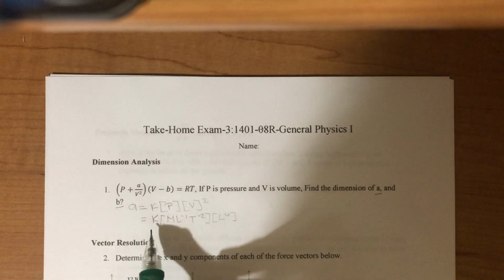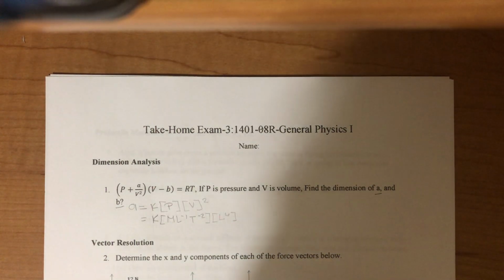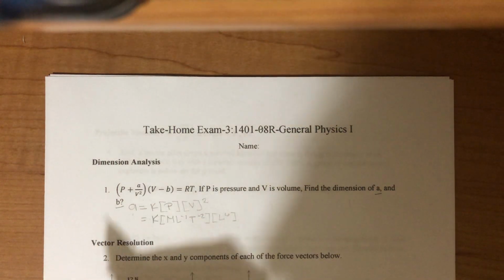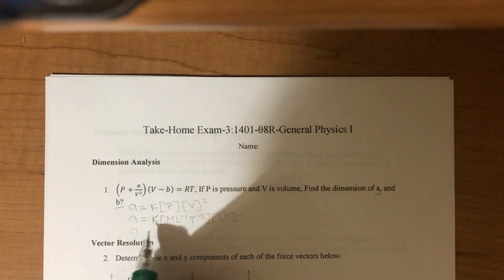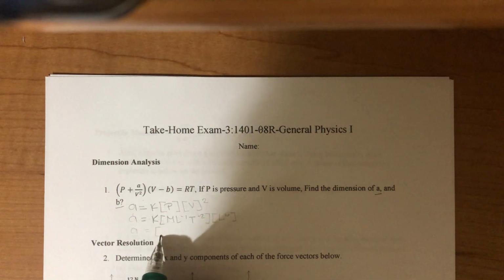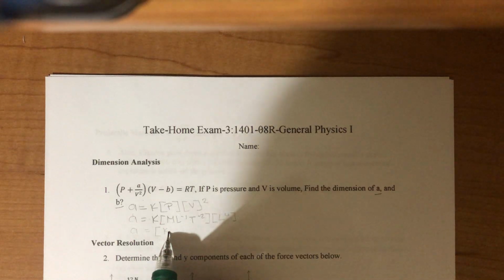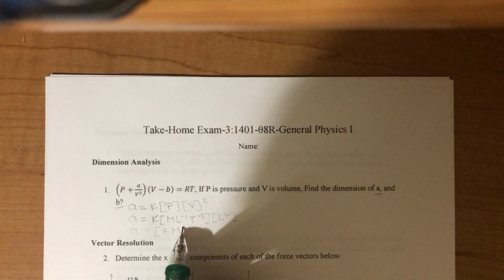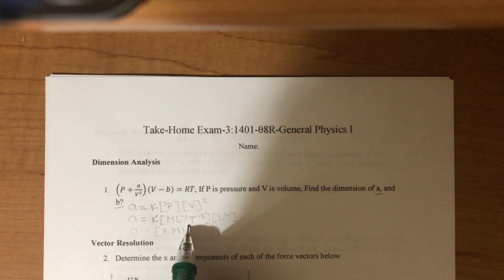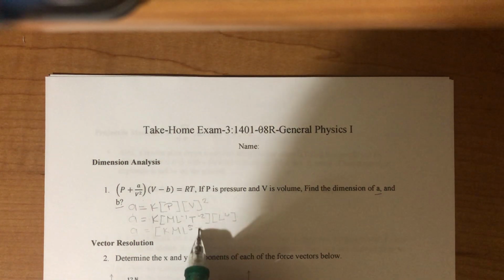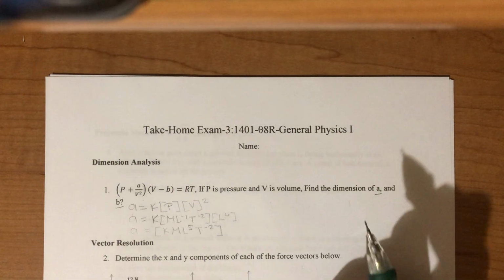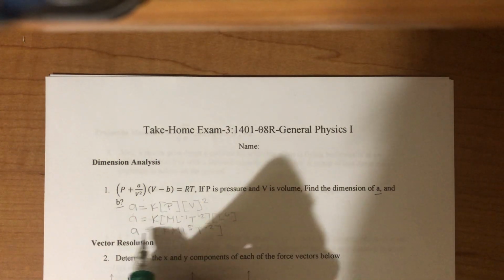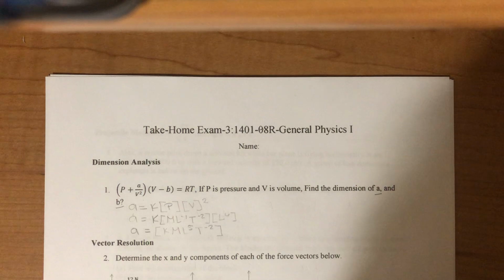So now that we have a fully laid out dimensional analysis for this equation, for the variable A, we're going to get our answer and bring this all together. So that will equal K times the mass times the length to the power of 5 times T to the -2. And that is the dimensional analysis for the variable A.